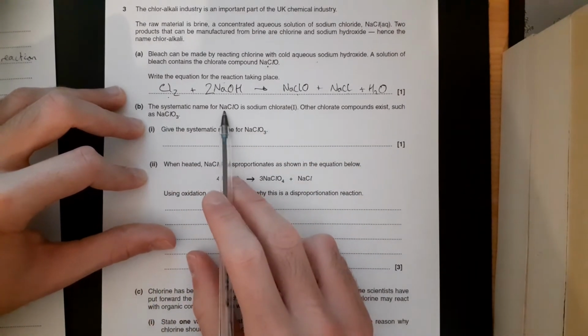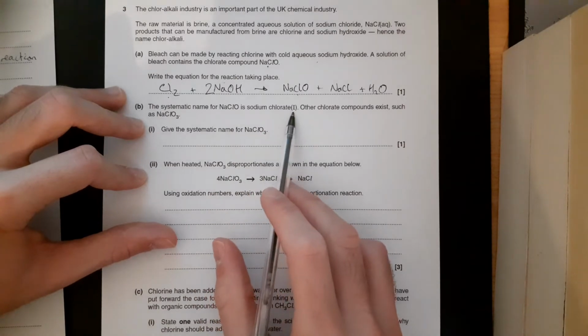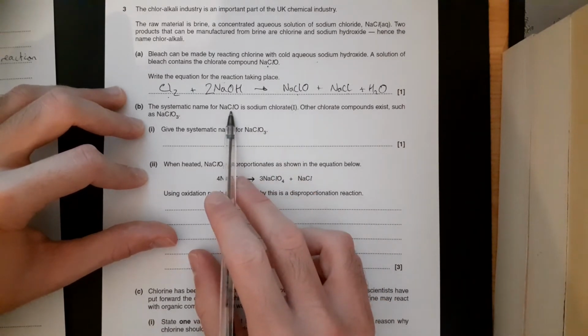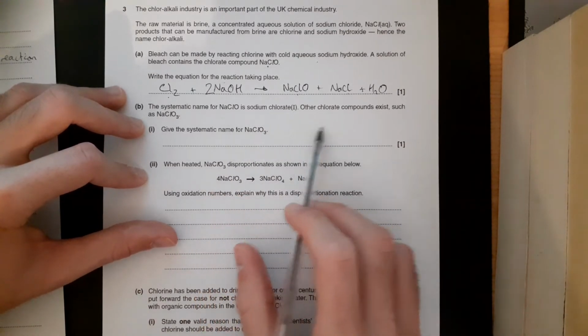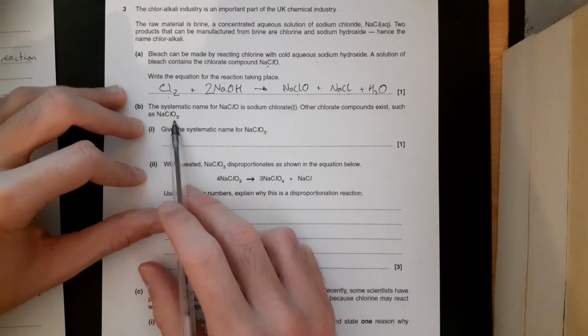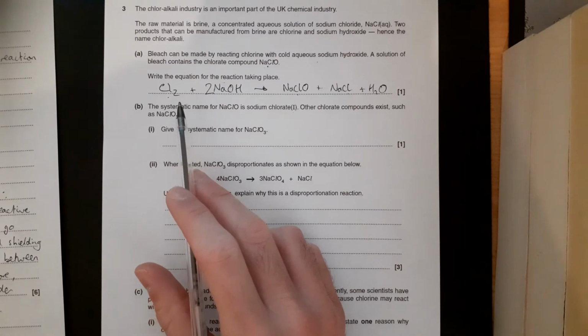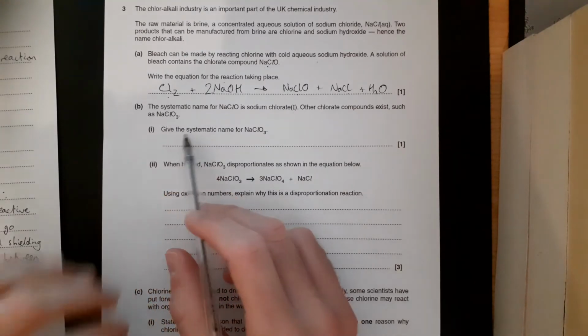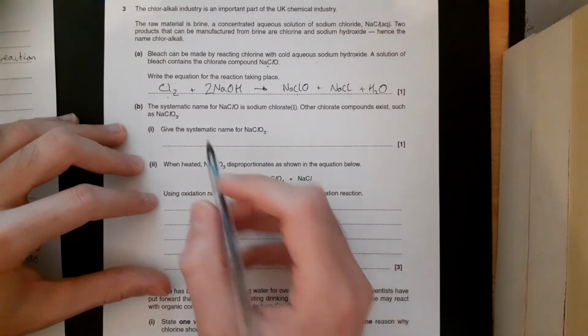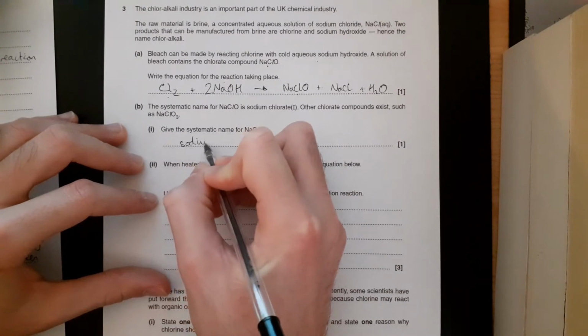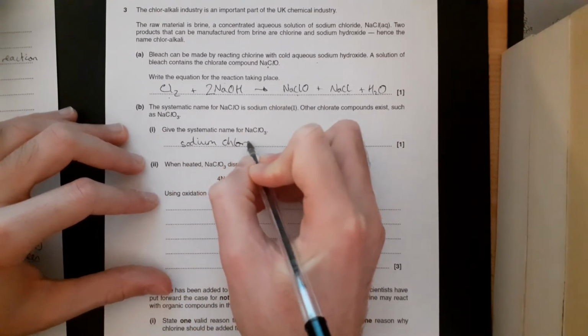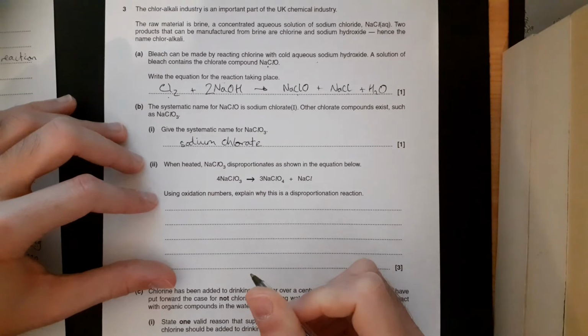Right, the systematic name for NaClO is sodium chlorate(I). Remember, the 1 is telling you that the chlorine is oxidation state +1. We also end up with this NaClO3, which, if you remember, comes from the reaction of chlorine with hot concentrated sodium hydroxide. So what's the name of this? Well, it's sodium chlorate again. We just need to put a different number to represent the oxidation number of chlorine.